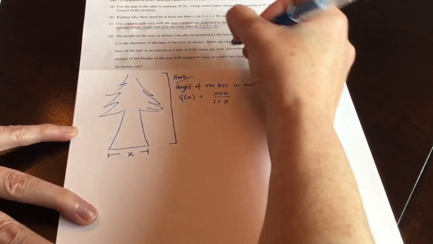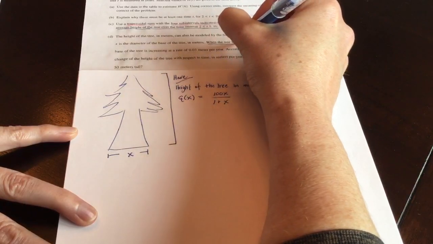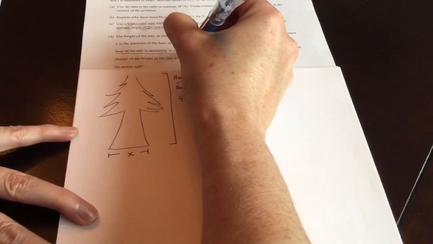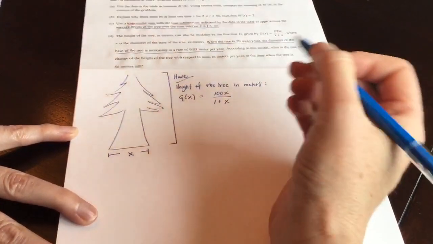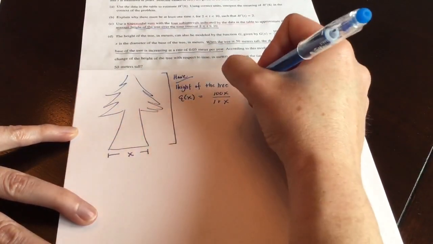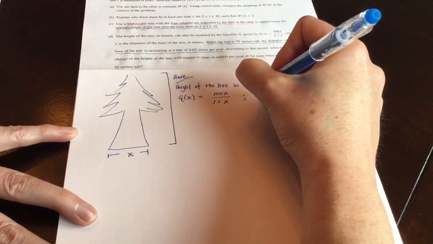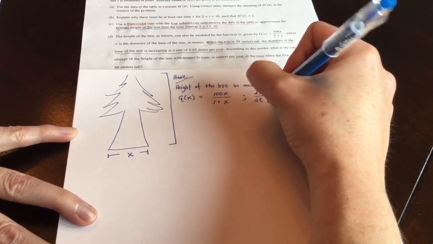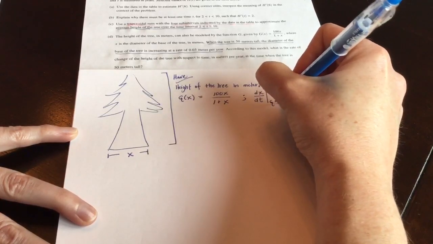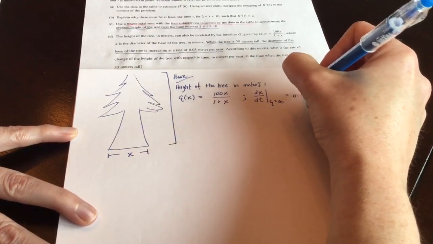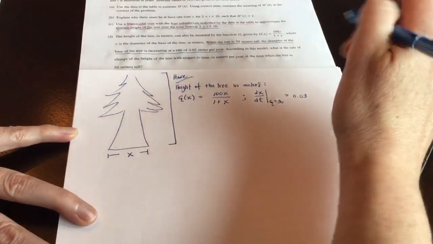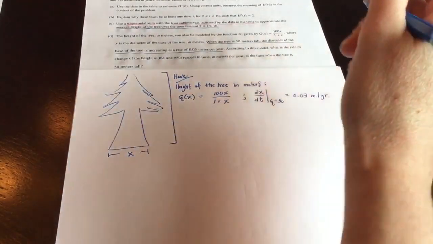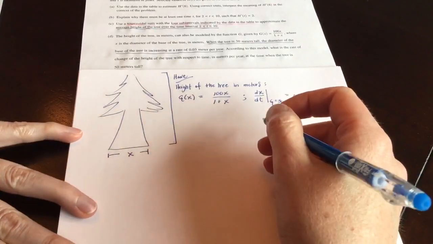They also told us that when the tree is 50 meters tall, the diameter of the base of the tree is increasing at a rate of 0.03 meters per year. So that means that we would know that the change in the diameter with respect to time at the moment when the height is 50 would be equal to 0.03 meters per year. Okay? So this would be stuff that we have.